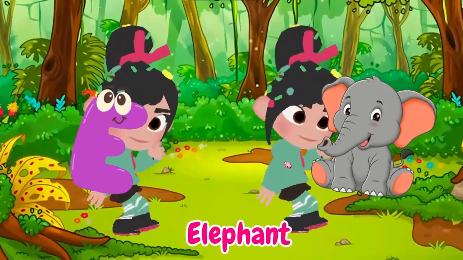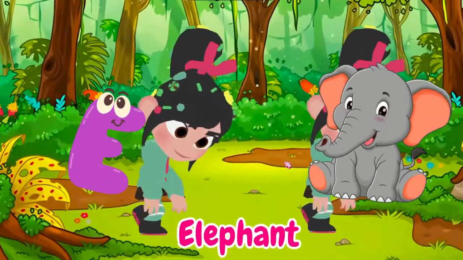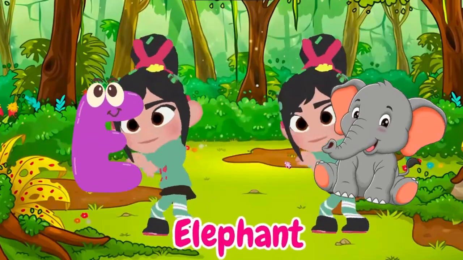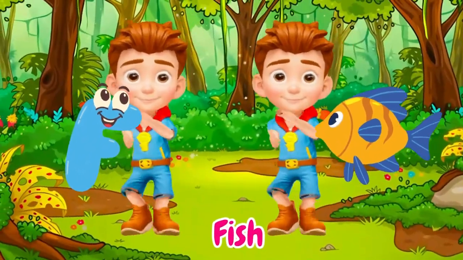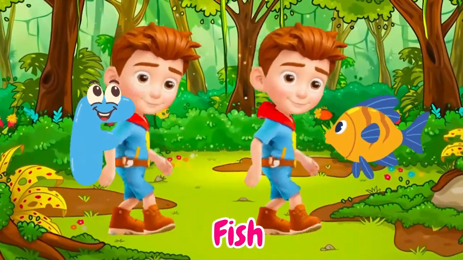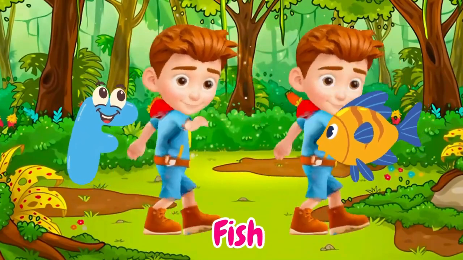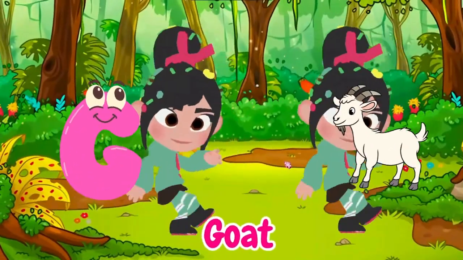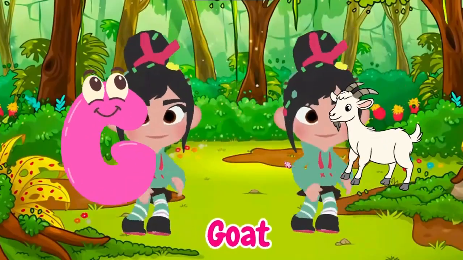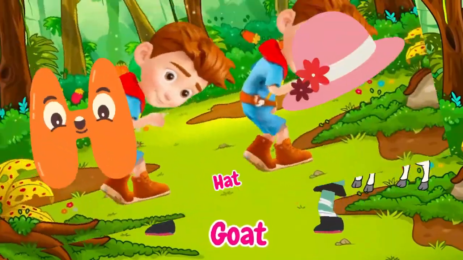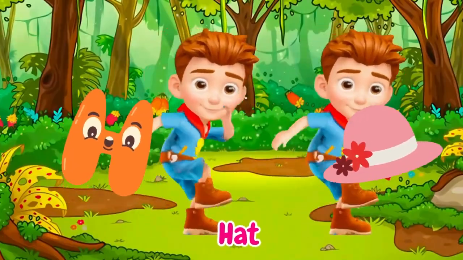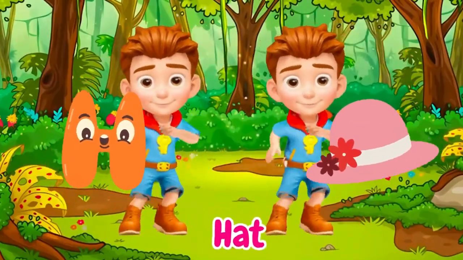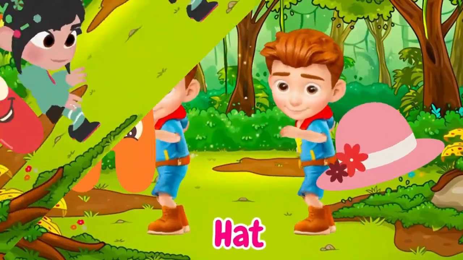E is for elephant, elephant. F is for fish, F, fish. G is for goat, G, goat. H is for hat, H, hat.